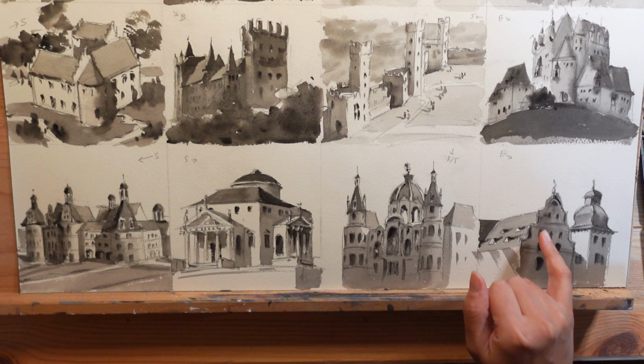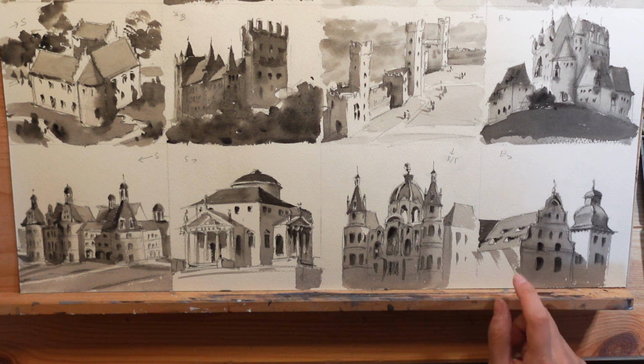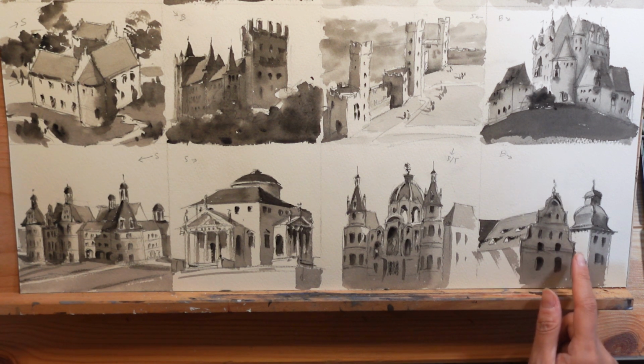And some of these architecture details, you can just use a dry brush mark or use a much darker color to emphasize within this mass of shadow.